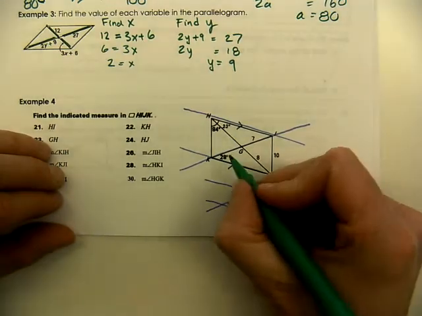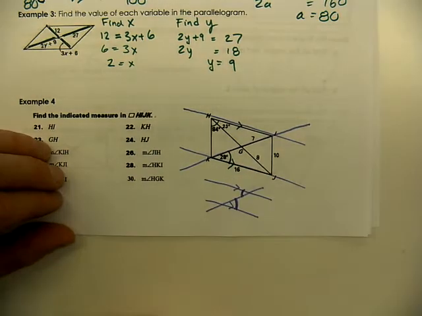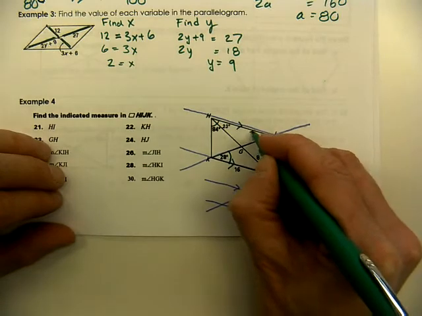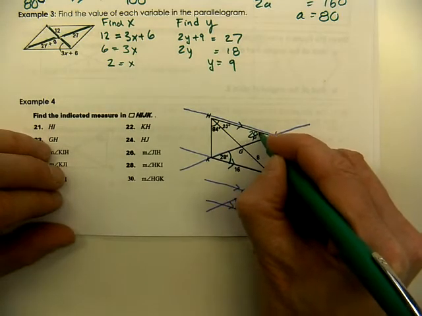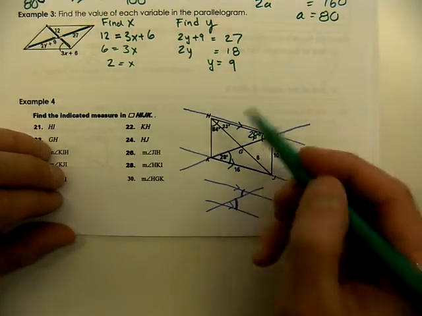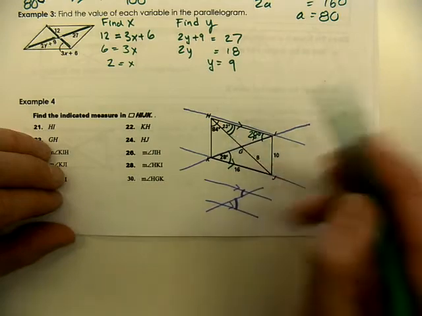So this information that you see here, the 28-degree angle, can you find its pair? Can you find the other angle that will also be 28 degrees? Right up here. We know that because those are alternate interior angles. In the same way, you have a 23-degree angle here.